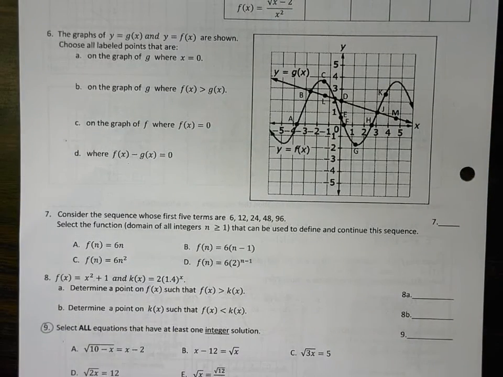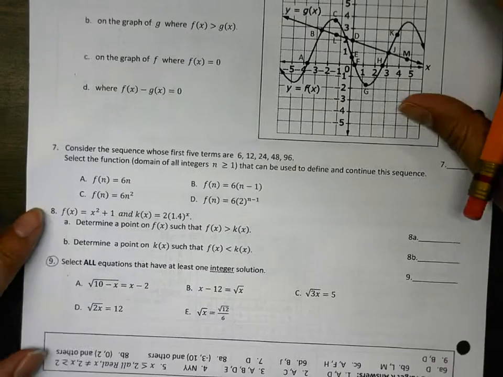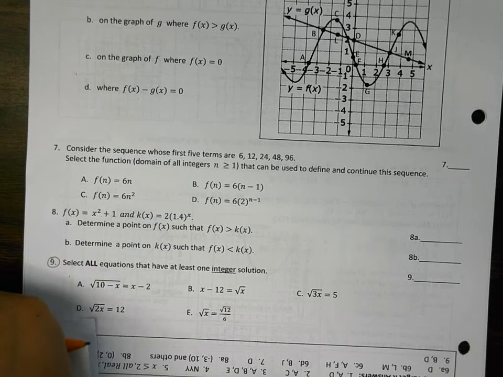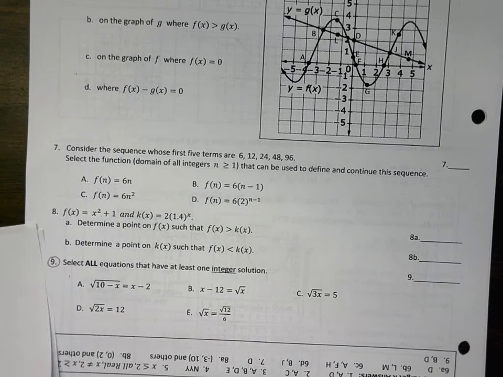Select all equations that have at least one integer solution. What is an integer? What does that mean? Okay, there's not a radical. So no radicals. No negatives, or imaginary numbers. No fractions. I don't know. See, that was a good question. Wait, let me think. Okay, integers or nah, I don't know.